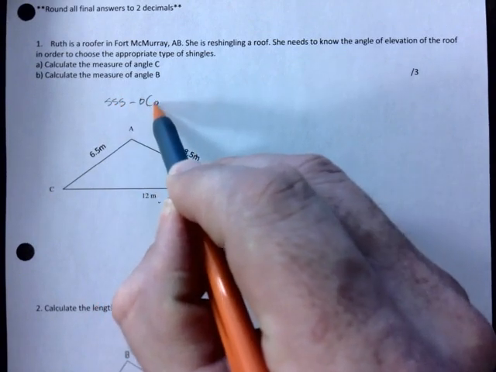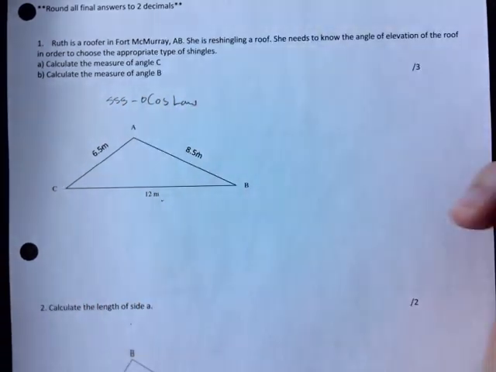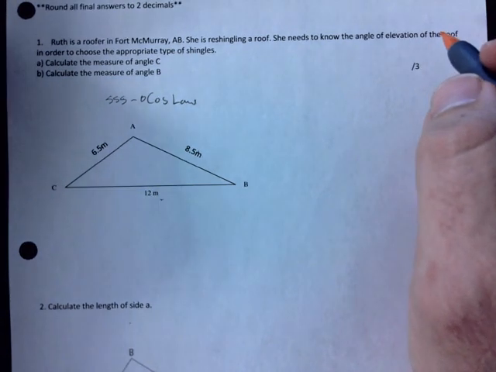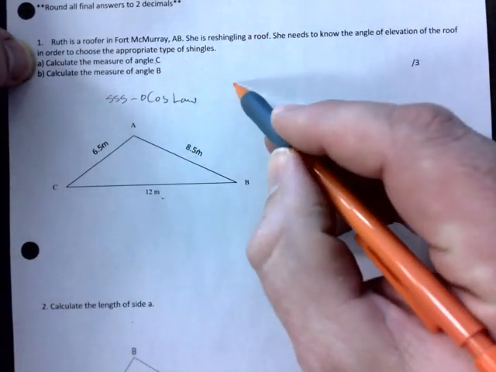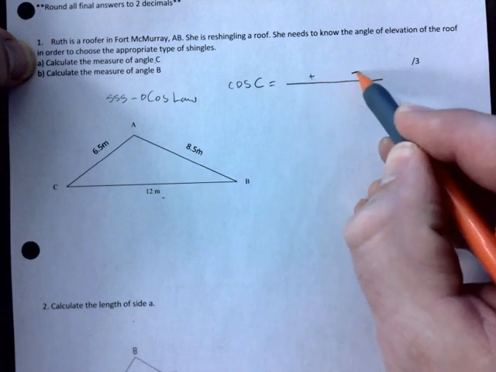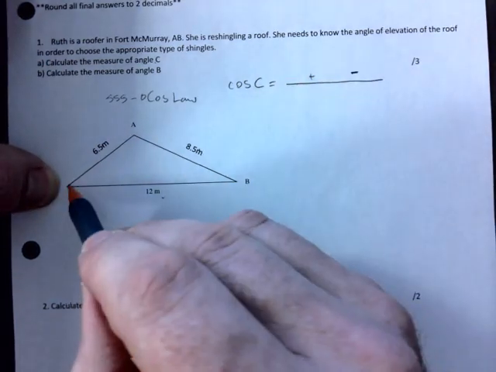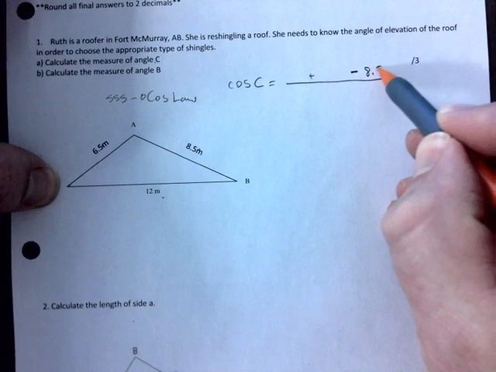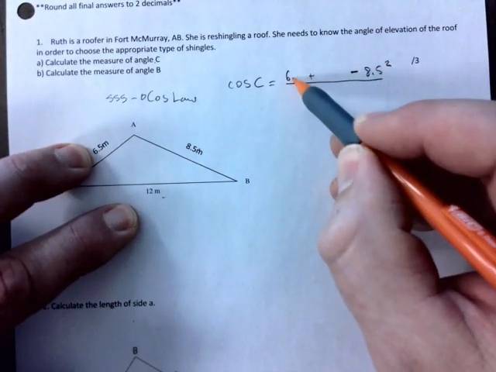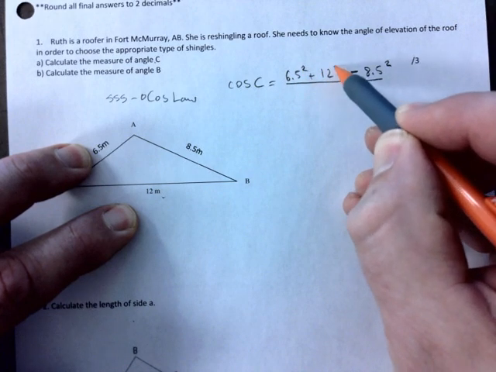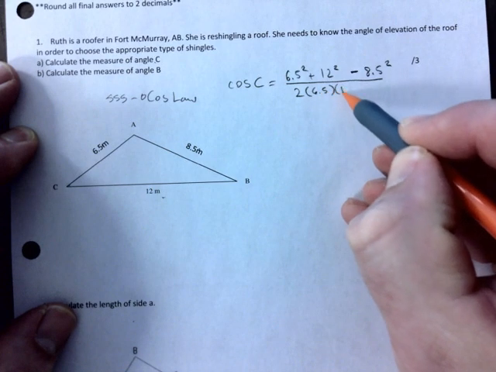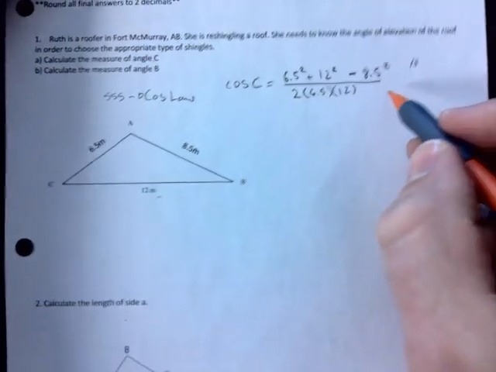definitely cosine law, at least to start you off. But you can just stick with cosine the whole way. Okay, so I'm going to solve for angle C. So cosine of angle C, add, subtract. C is over here, so this number is what I'm looking for at the end here. And the other two go over here. Okay. And then it's 2 times that first one times the second one.